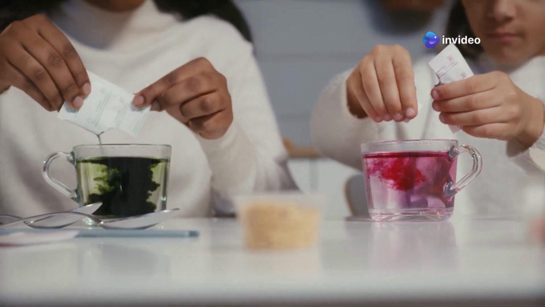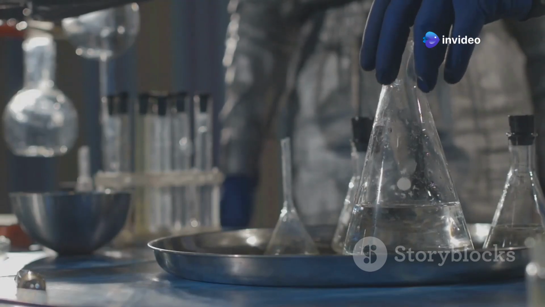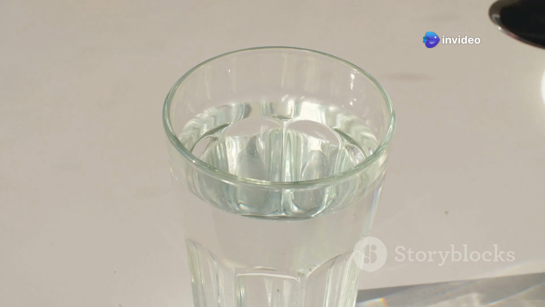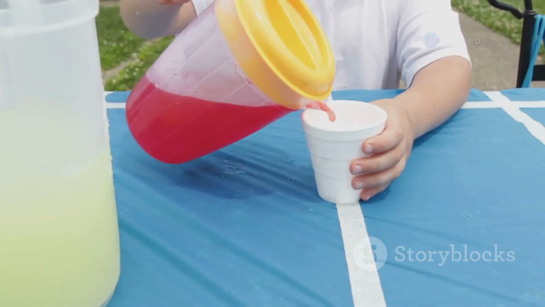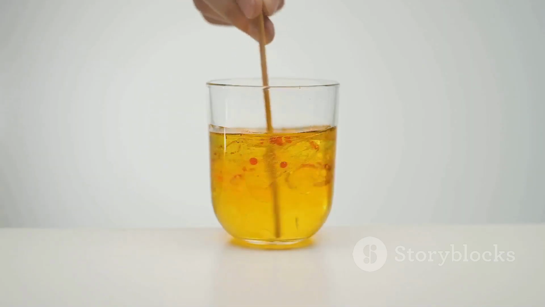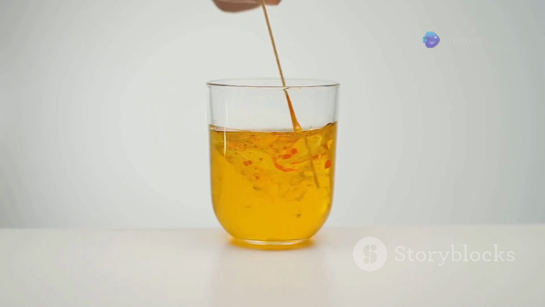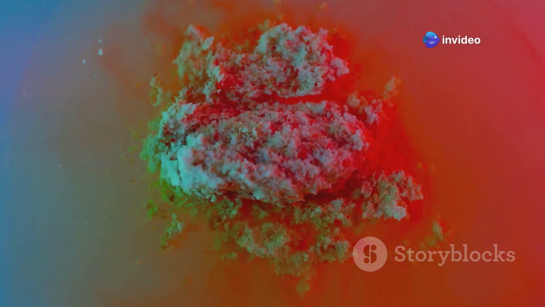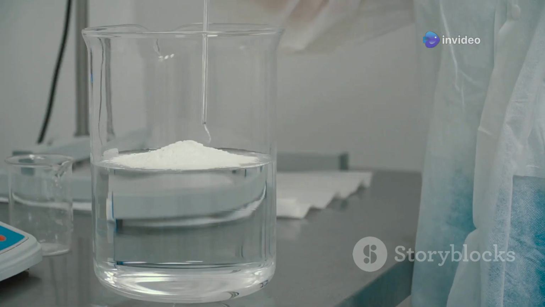Think about making Kool-Aid. You start with water, the solvent. That's the substance that does the dissolving. Then you add the Kool-Aid powder, the solute. The solute is the substance that gets dissolved. When you mix them, the Kool-Aid powder seems to disappear. But it's still there. It's just broken down into tiny particles spread evenly throughout the water. That's what makes a solution homogeneous.